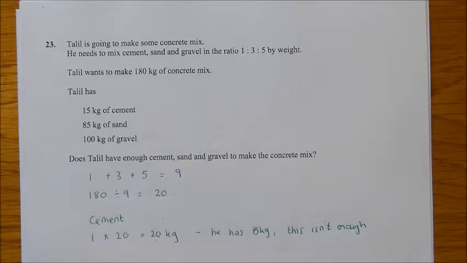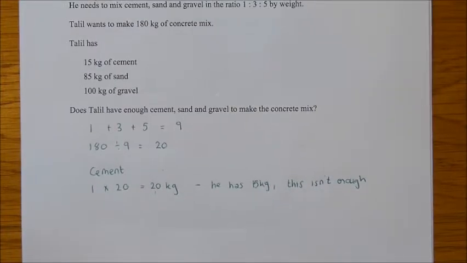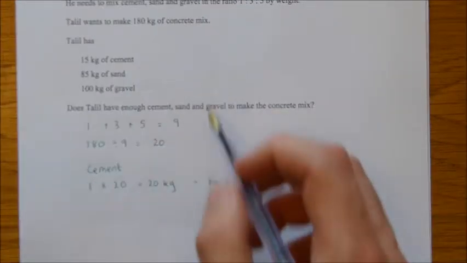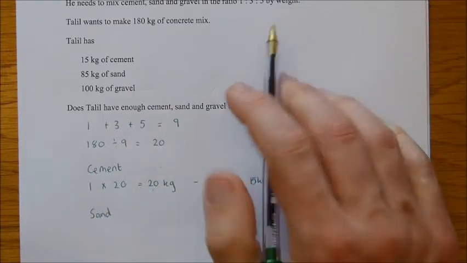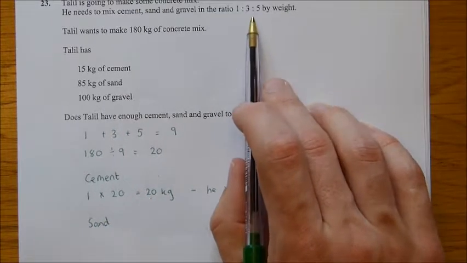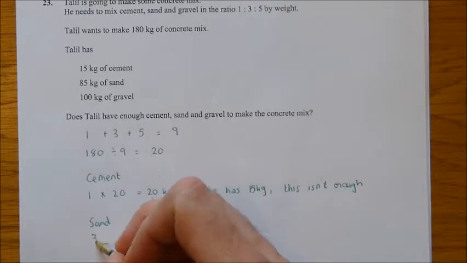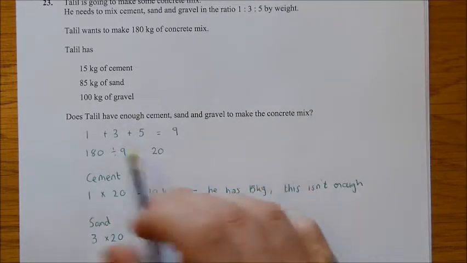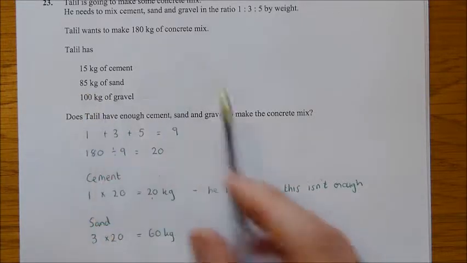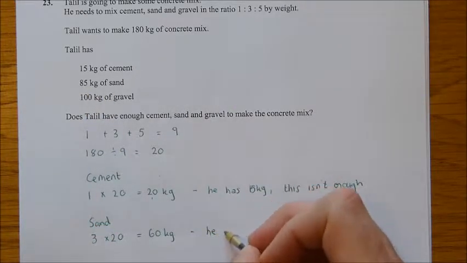But let's just check the rest of the amounts anyway. So that was cement. Next up we've got sand. And for the sand we need up there 3 parts. So that's going to be 3 times by 20, which is 60 kilograms. And he's got 85 kilograms of sand, so he's got enough sand.